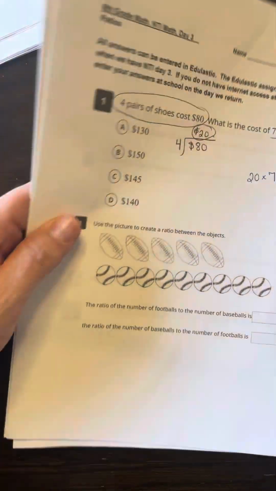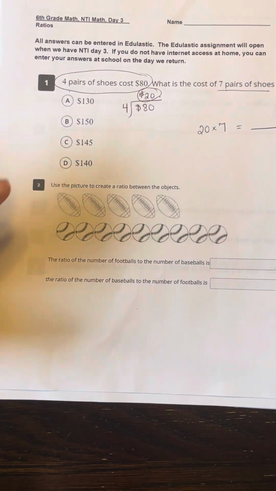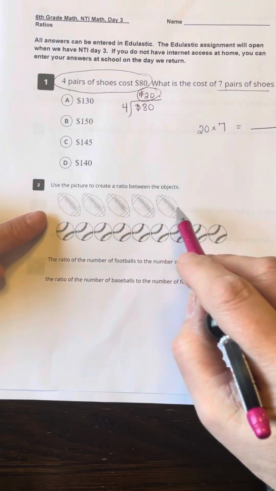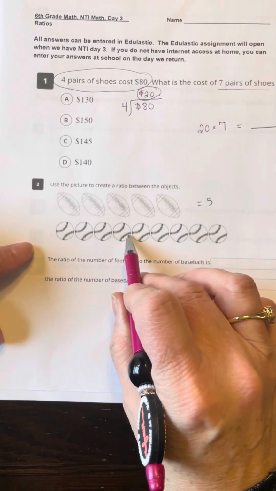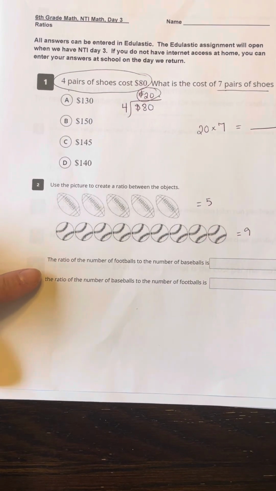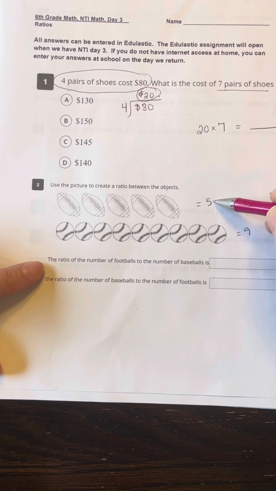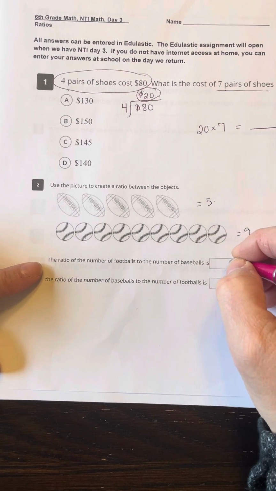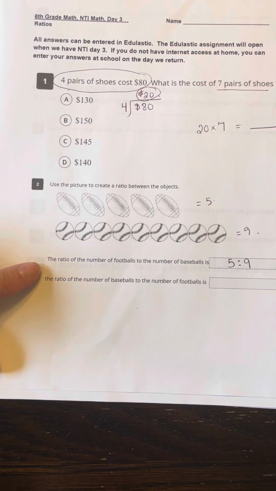Okay, number 2. Use the picture to create a ratio between the objects. So before I start, I see there are 5 footballs and 1, 2, 3, 4, 5, 6, 7, 8, 9 baseballs. The ratio of the number of footballs, 5, to the number of baseballs, 9, is, and you just use those numbers, put a colon in between them, so it's 5 to 9.